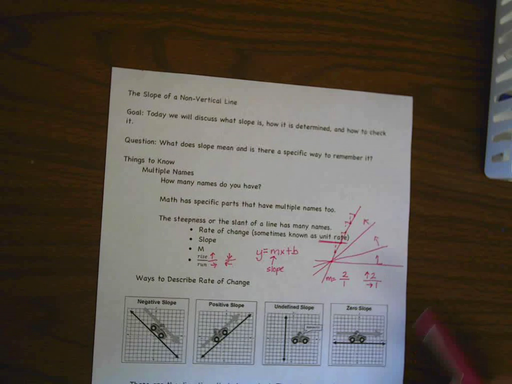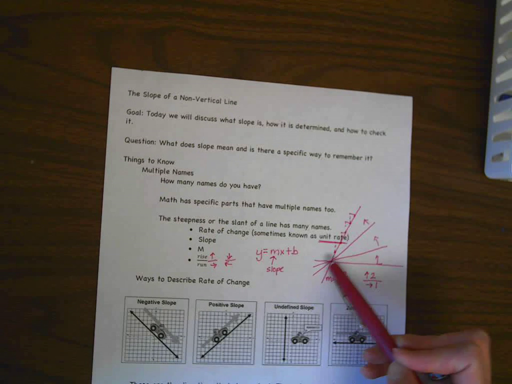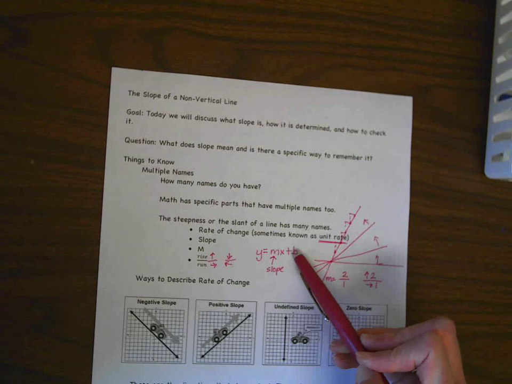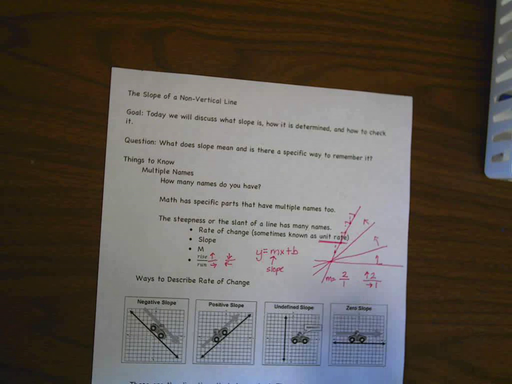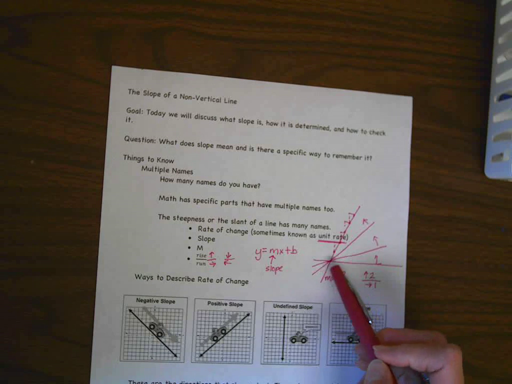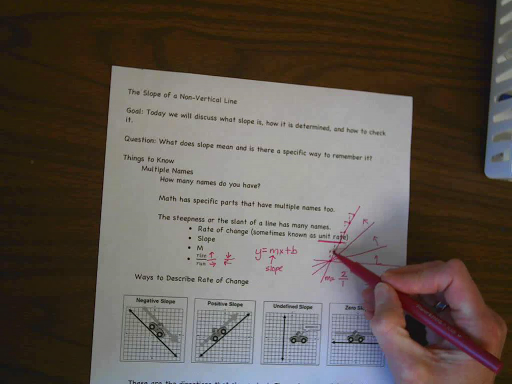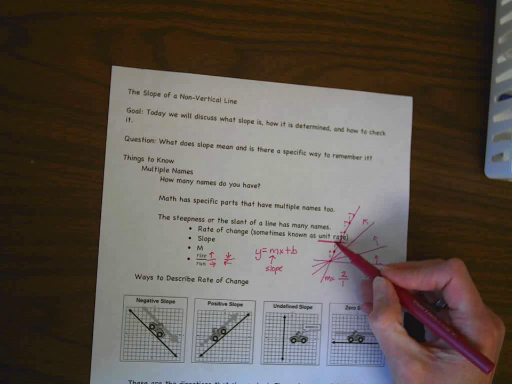How it is determined is by finding one spot. Usually there is a location, either the y-intercept, or if you happen to be starting at the origin, it will be that one point where the x and the y are crossing, and from that point you just describe what happened. So I went up 2 and I went over 1.